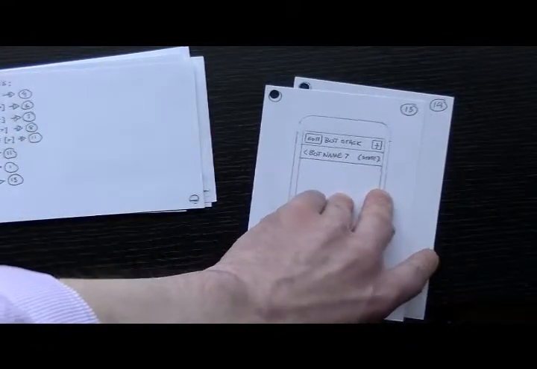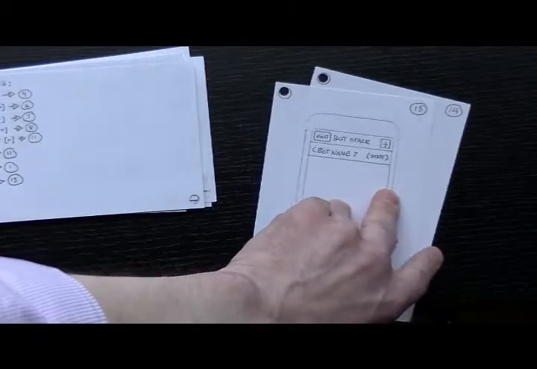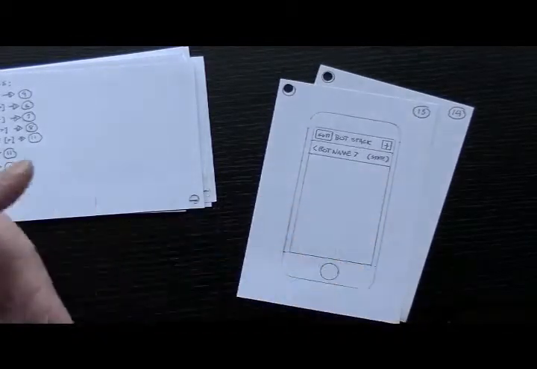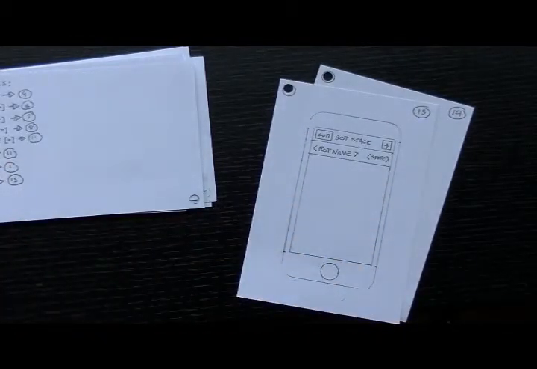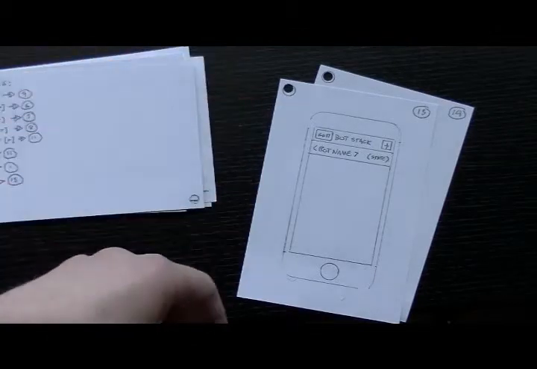And that concludes basically the low fidelity prototype that we came up with and tested to finalize what characteristics we would carry forward into the high fidelity prototype.